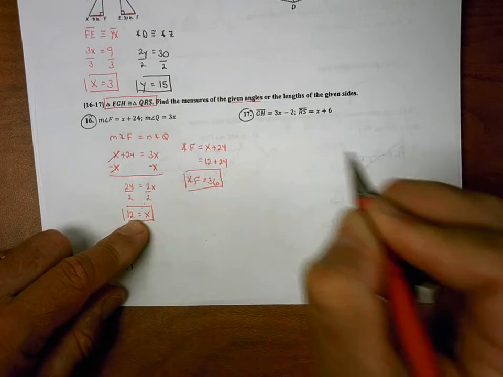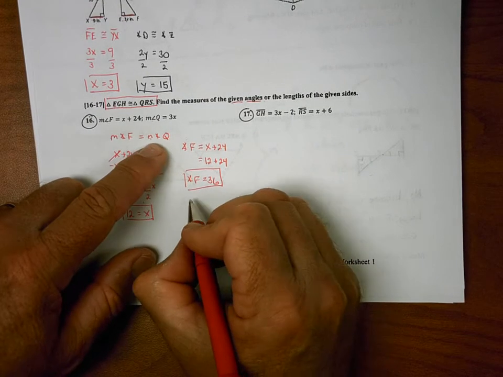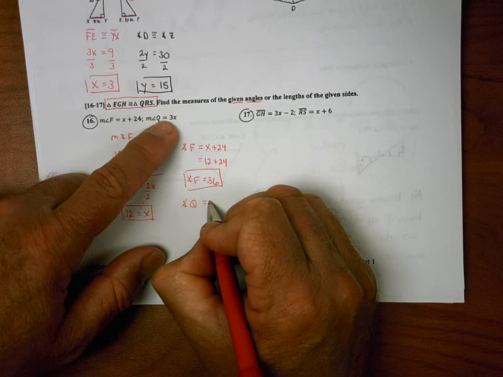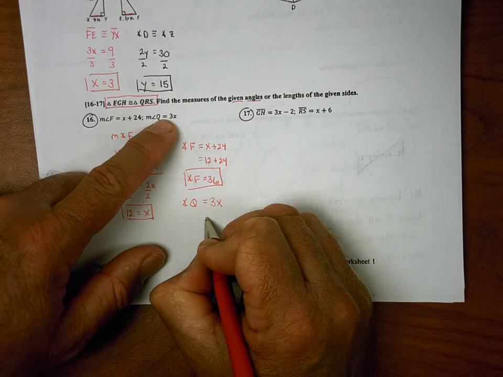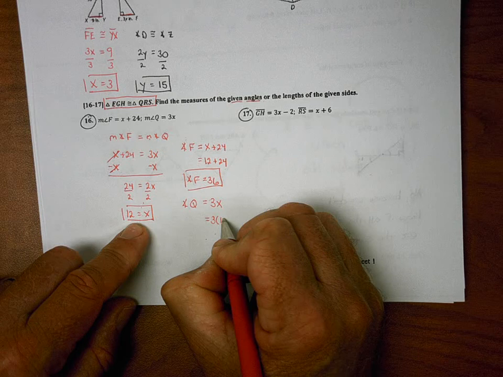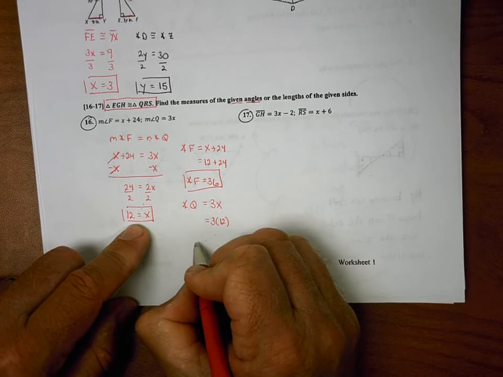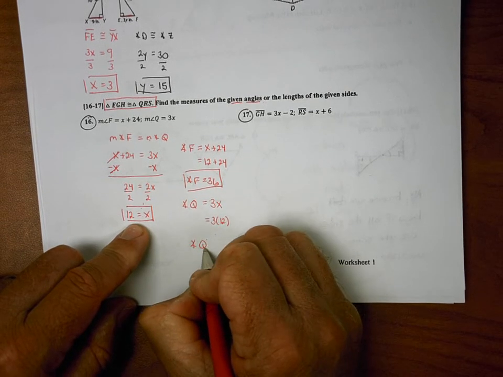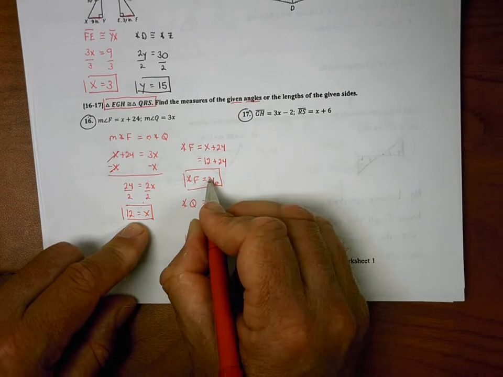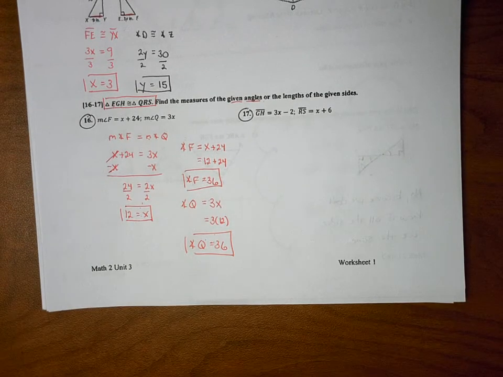There's one answer. Now I also need to find angle Q. Angle Q is represented by the expression 3 times x. Once again, x is 12, so substituting 12 for x, I would get 3 times 12. So you can see that angle Q is also equal to 36. Those two answers are the answers we're looking for in number 16.